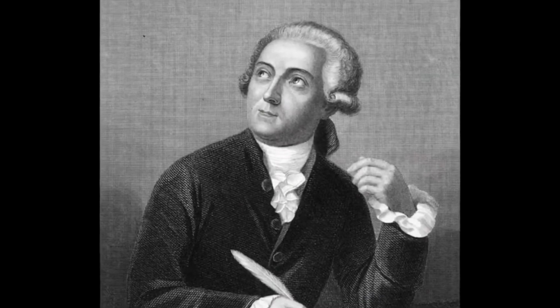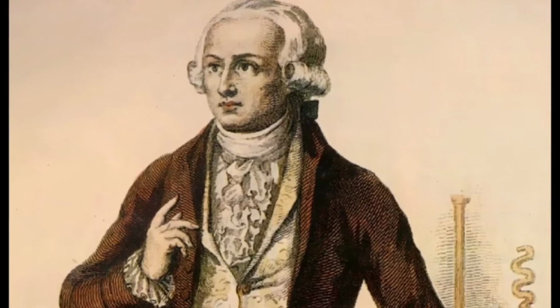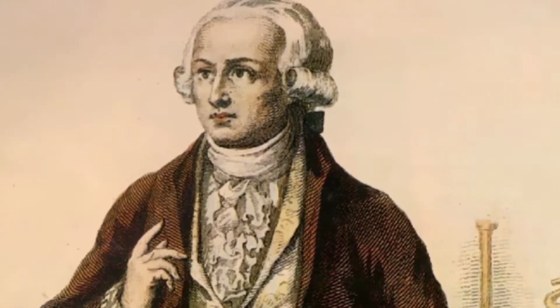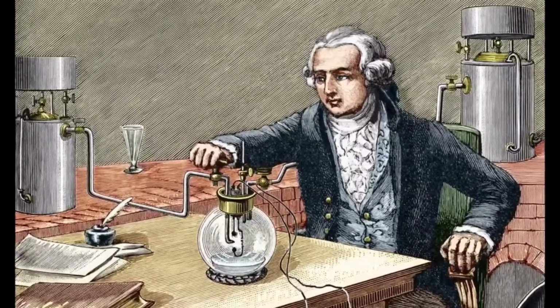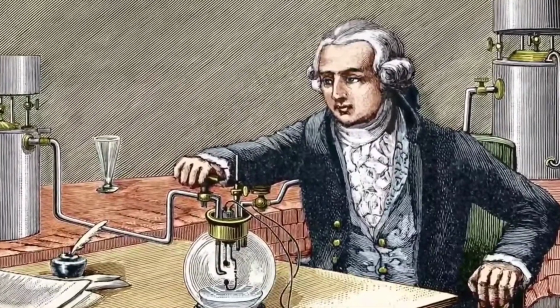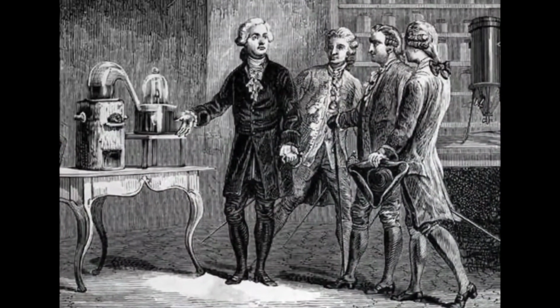Later, Lavoisier learned about experiments by English scientist Henry Cavendish, who had obtained water from the burning of inflammable air, hydrogen. Lavoisier replicated this and explained that water must not be an element, but instead was comprised of a compound of hydrogen and dephlogisticated air, oxygen.